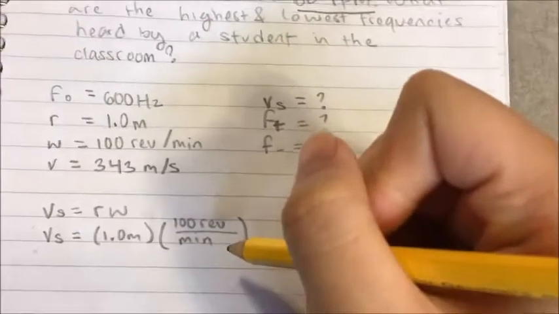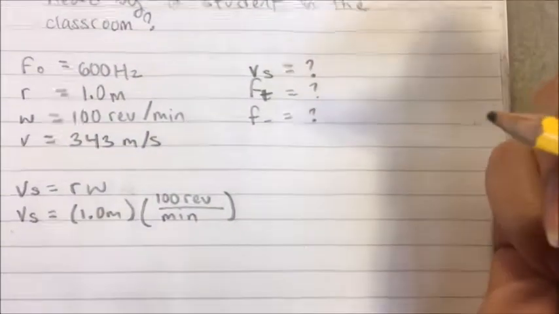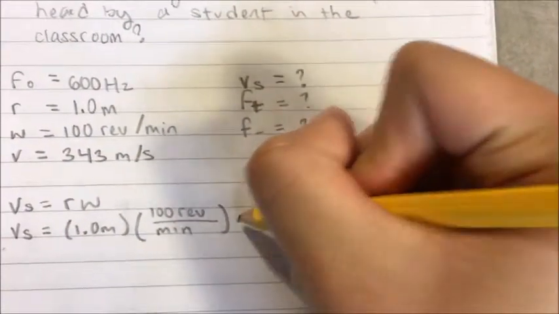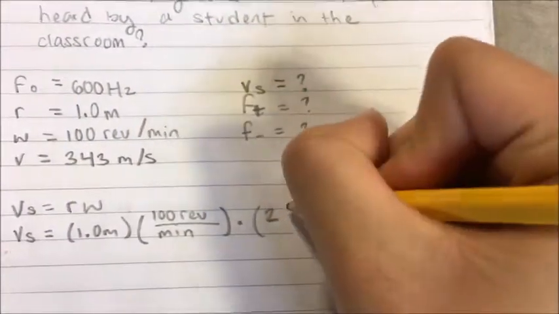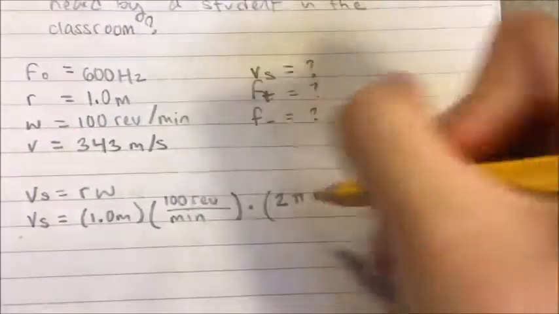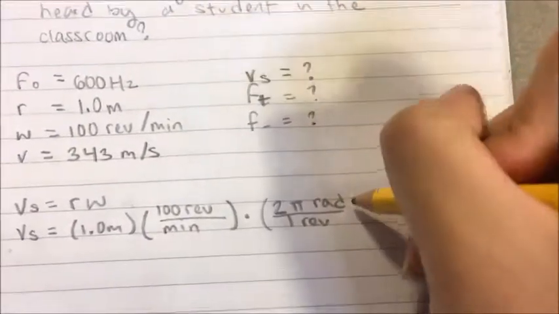And then we need to convert this into the proper units, which is meters per second. And we can do that by multiplying by 2 pi rad over 1 rev. So 2 pi rad is equal to 1 revolution.